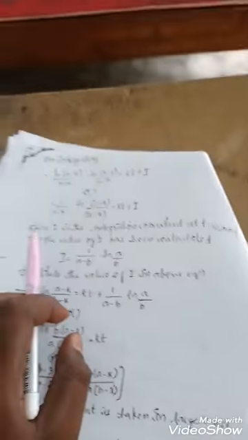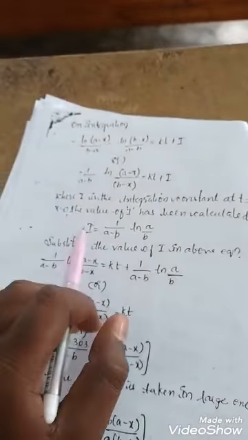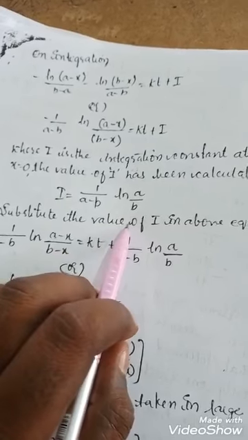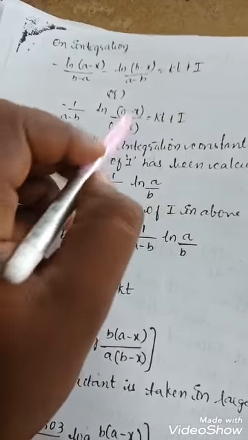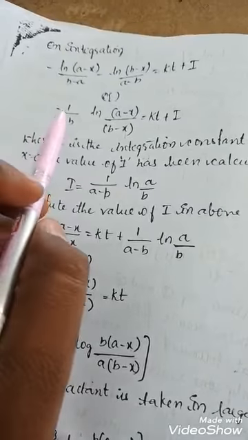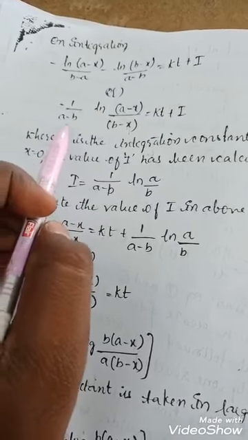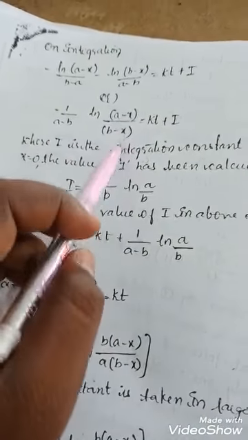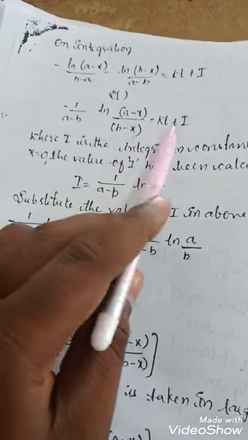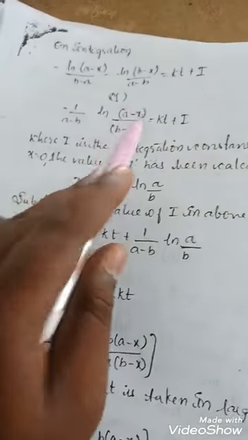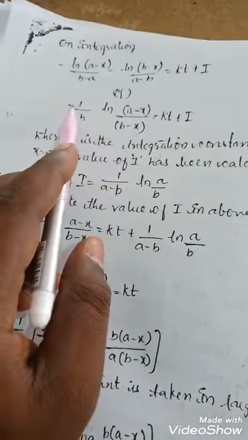At t equal to 0 and x equal to 0, the value of I has been calculated: I equals minus 1 by (a minus b) ln a by b. What happens here with x equal to 0? In the equation minus 1 by (a minus b) log (a minus x) by (b minus x) equals kt plus I, x is 0 and t is also 0.